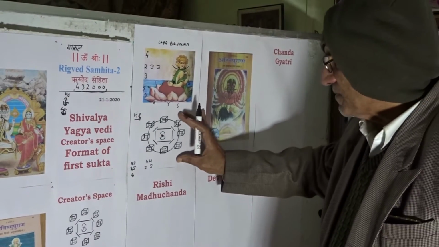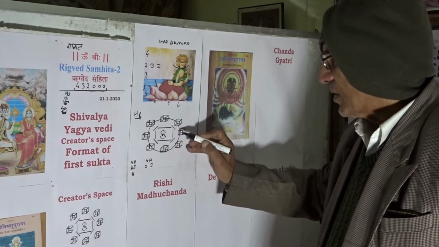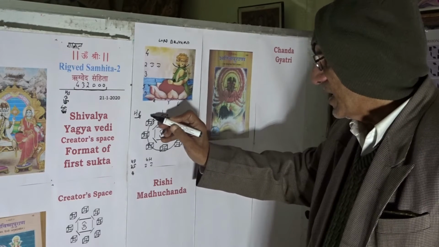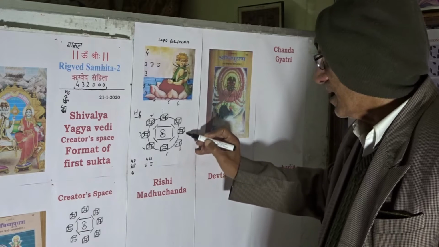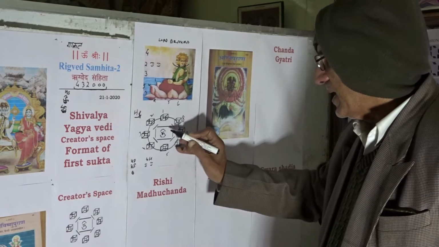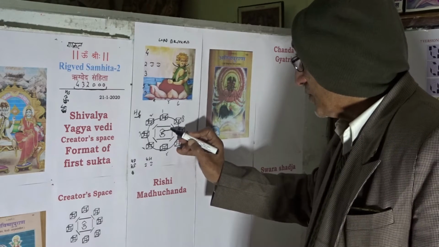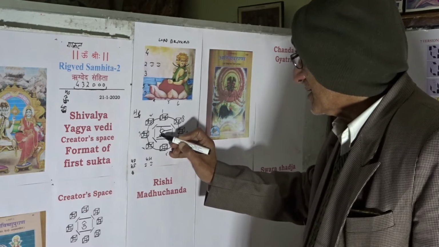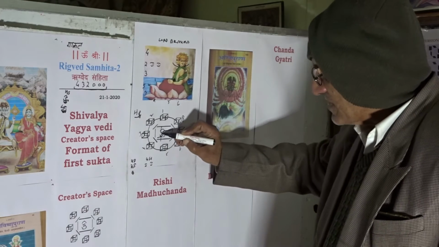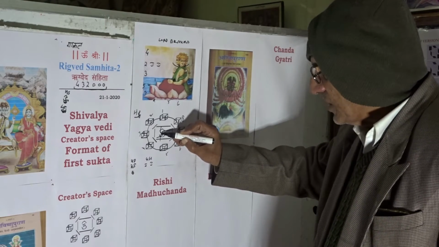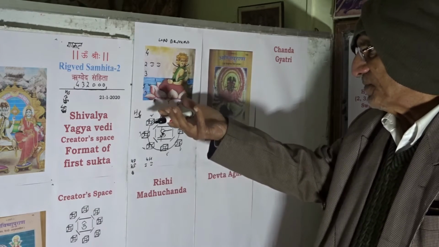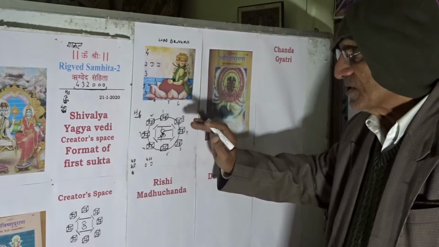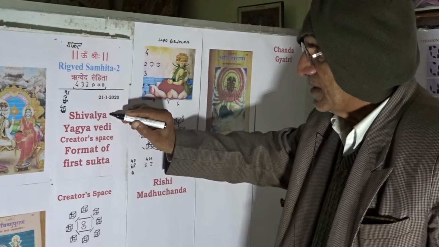This format of hypercube 4 with a solid boundary of 8 components and a spatial order 4 space with 5 space playing the role of the origin becomes a format, and this is the format of Shivalya.